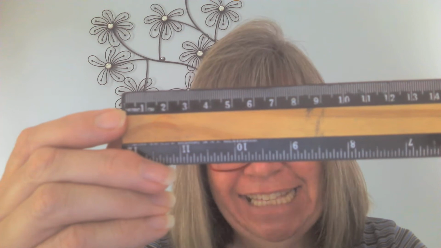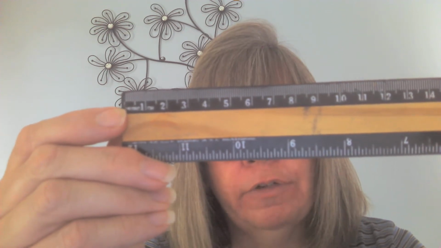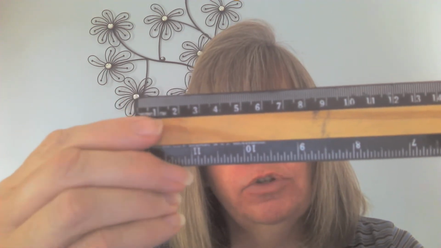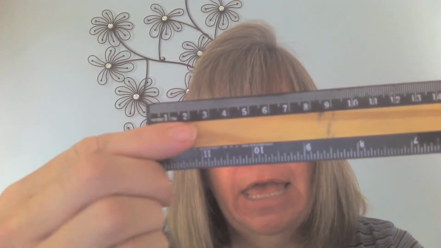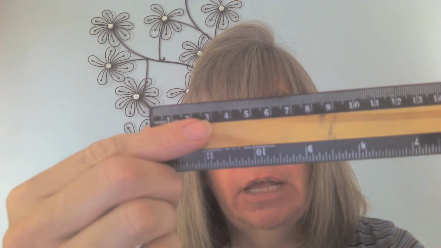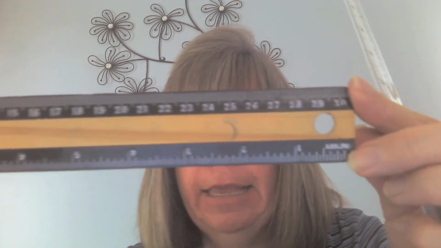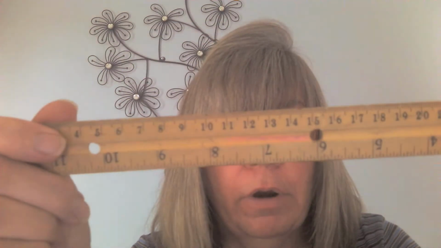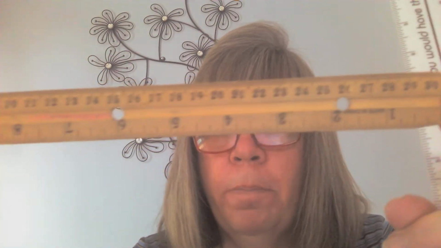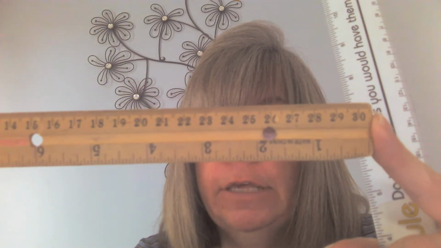It doesn't say 0, but the end of the ruler is where 0 is, and the distance from 0 to 1 is the same as the distance from 1 to 2, and the distance from 2 to 3, and so on, all the way to 30. So if this ruler goes to 30, the one I just showed you goes to 30. Where is it there? Ooh. Oh, there it is right there. See 30 on the top?